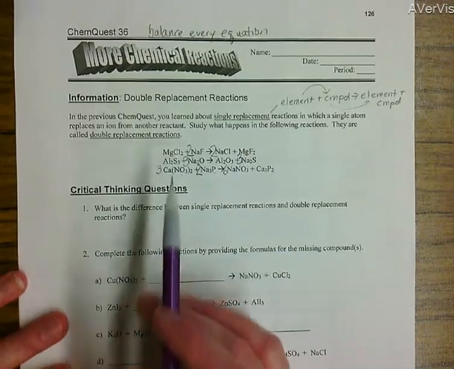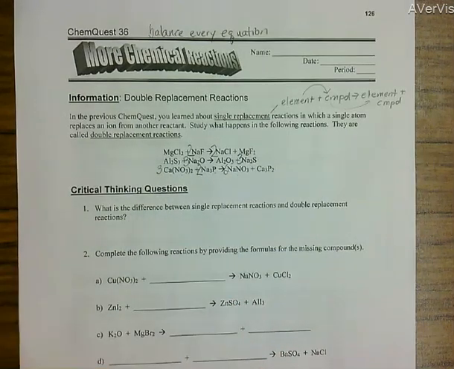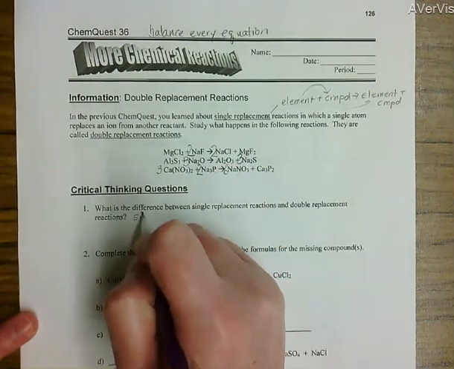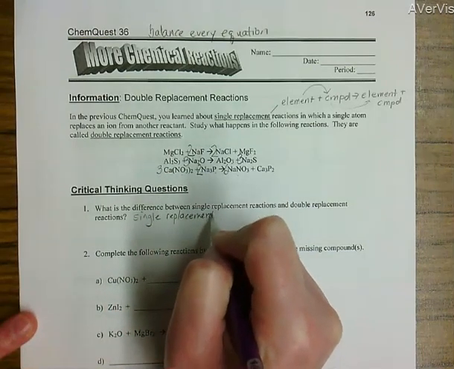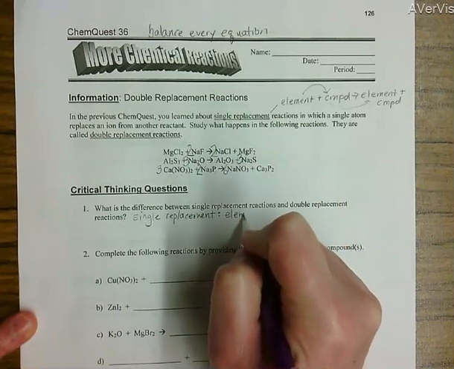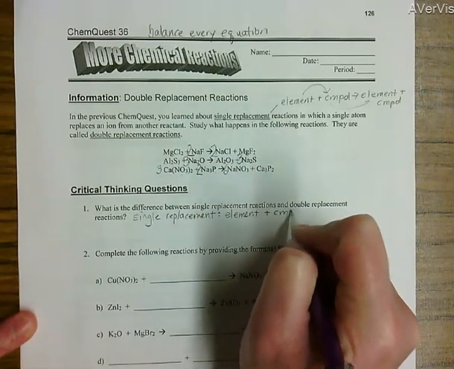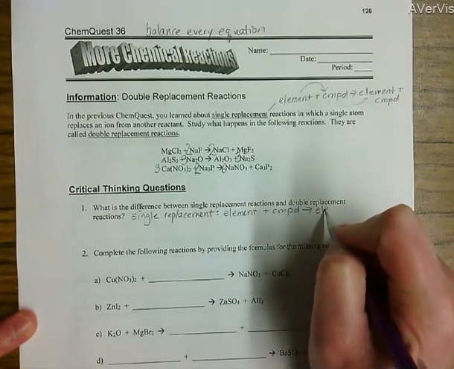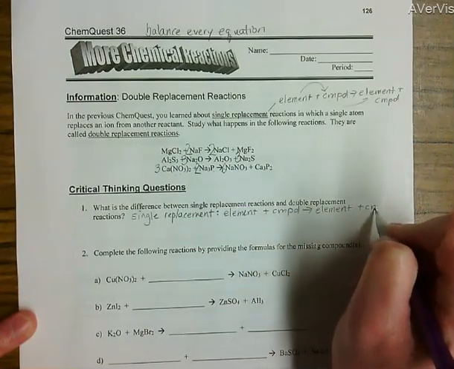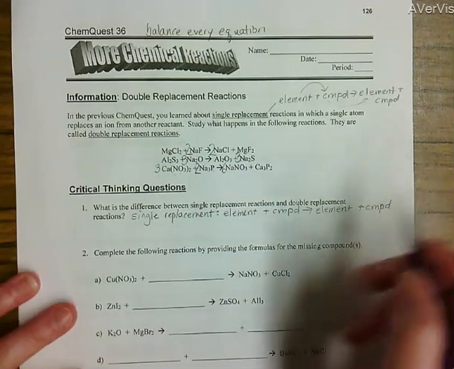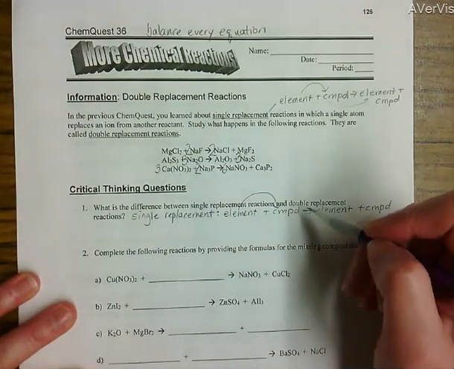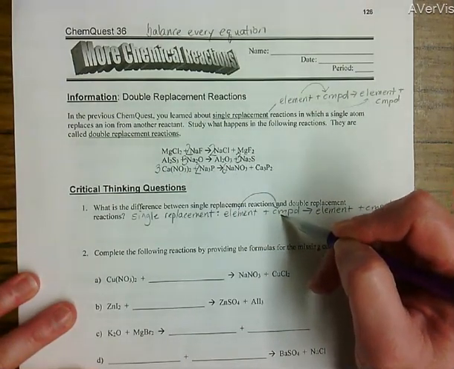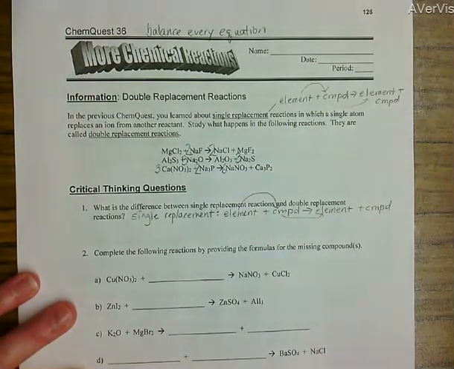Now again, what we want to look at here as we see question number 1 is, what is the difference between single replacement reactions and double replacement reactions? Right, so we already said about the single replacement: we have an element reacting with a compound to produce an element and a compound, a different element and compound, but an element and compound nonetheless. And this element takes the place of whatever it's like in this compound, and then that element that is displaced is all by itself and becomes an element.